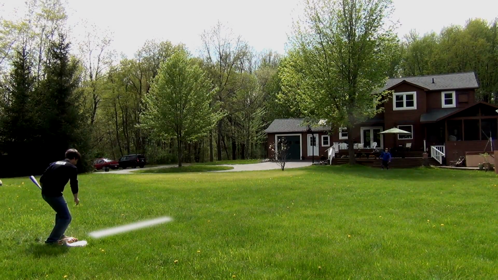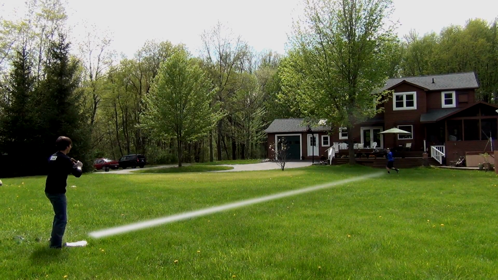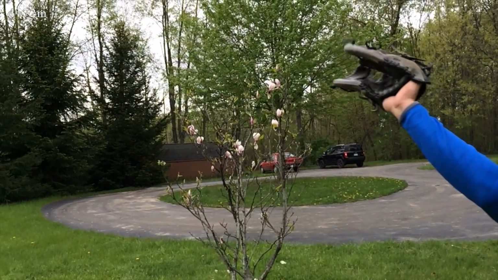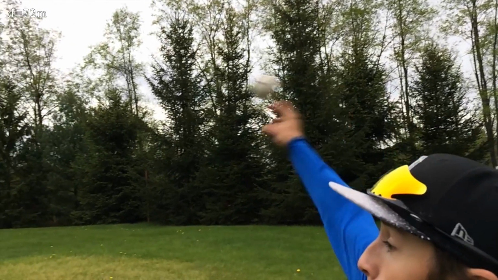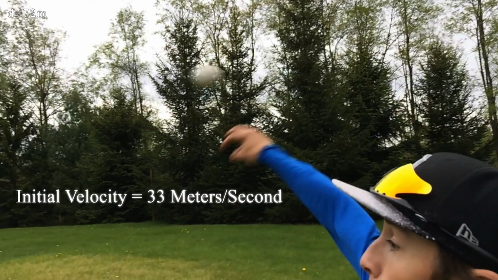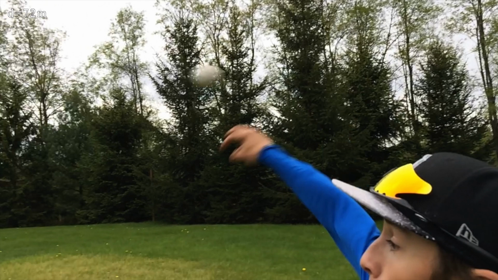Imagine this. During a baseball game, a pop-up is hit to an outfielder that is 72 meters away from home plate. He watches the ball into his glove, makes a clean catch, rears up, and fires the ball home with an initial velocity of 33 meters per second to prevent the runner on third base from tagging up and scoring a run. How long does it take the ball to reach home plate?